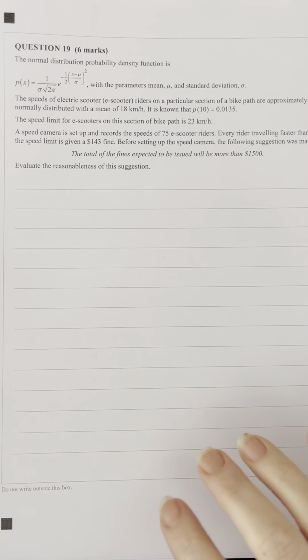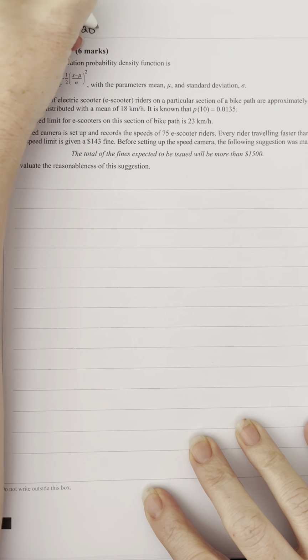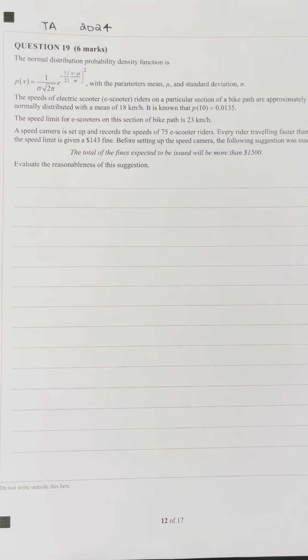Okay, having a look at question 19 from the Tech Active Maths Methods paper from 2024. Now for question 19, the last question on the paper, I was expecting it to be a little bit more difficult than it actually was.